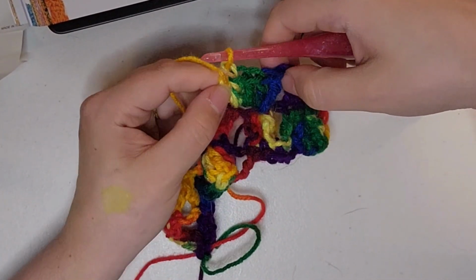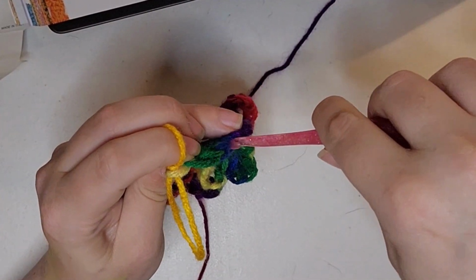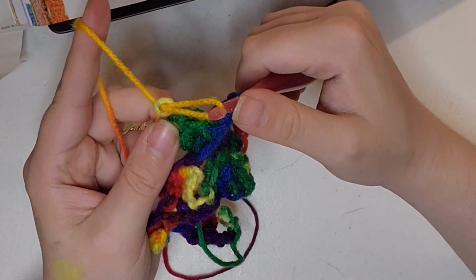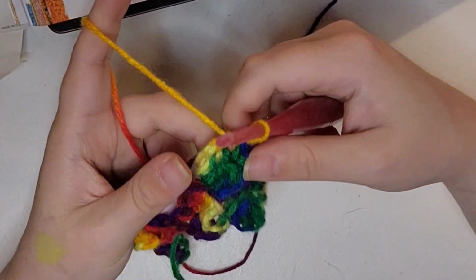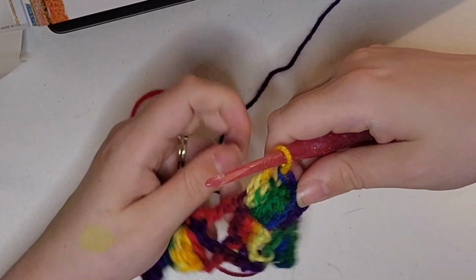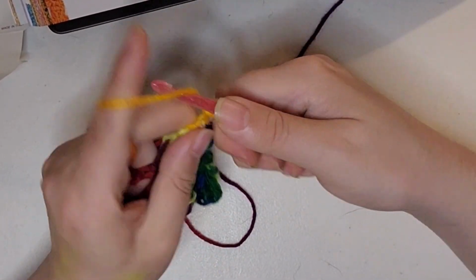Okay, so there's 5 right there. Pull up and then go into the first double crochet, grab that little sucker and pull it to you. Okay, I guess that's right. Yeah. It just felt weird. There's a lot of things that feel weird about this.